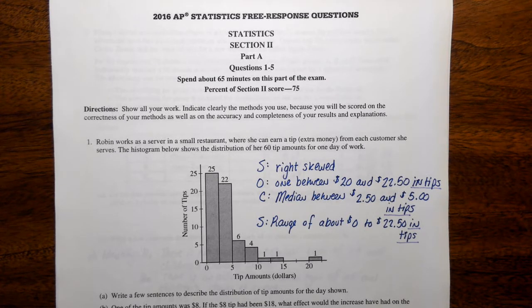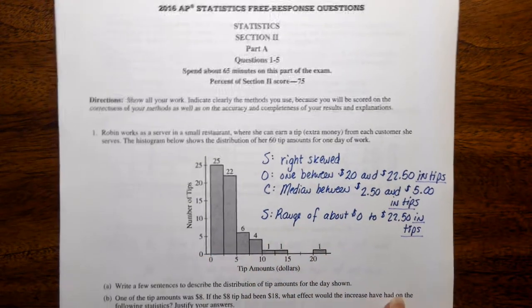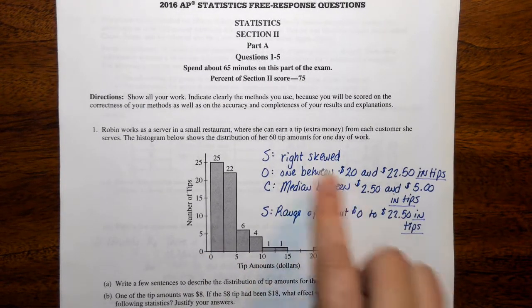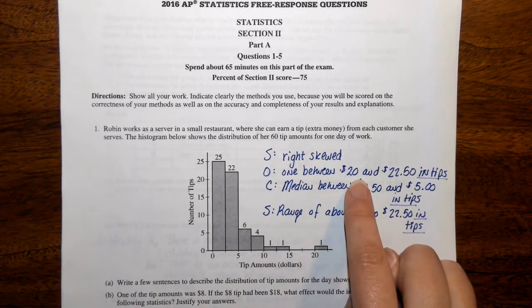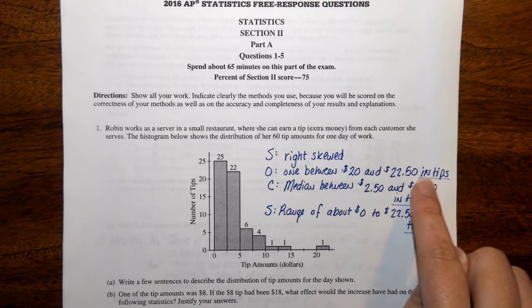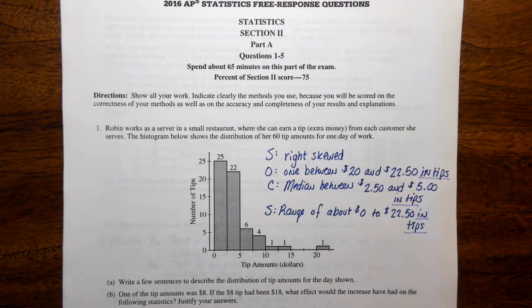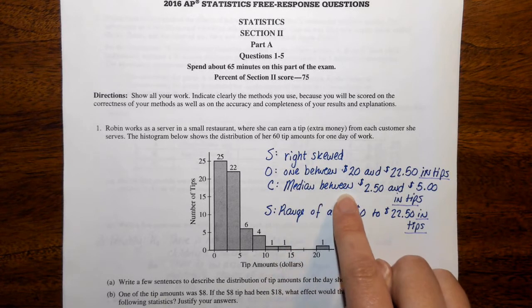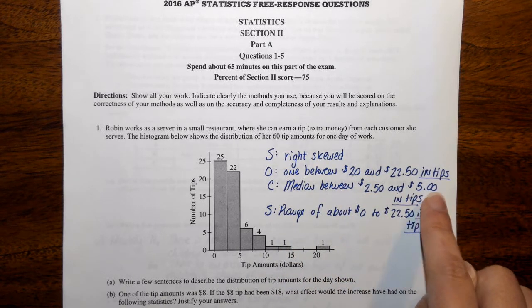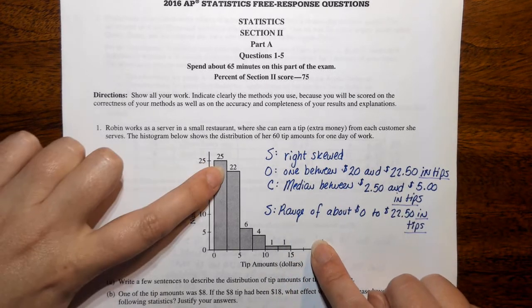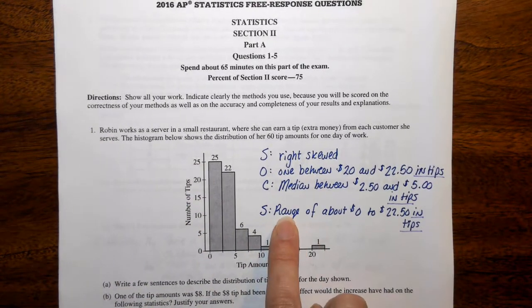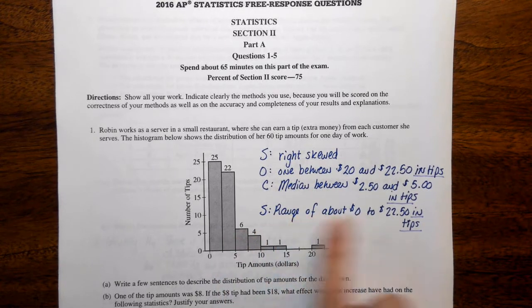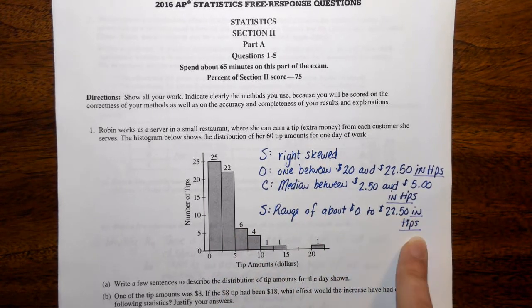Okay, number one. So I have socks here because it is a histogram. I have right skewed. Outlier between $20 and $22.50. Notice I've learned my lesson and I put in tips and I've underlined it. Median between $2.50 and $5 in tips. How I got that was by counting in, if you guys remember. And then the only spread you can get for this histogram is a range. So I said range of about 0 to $22.50 in tips.